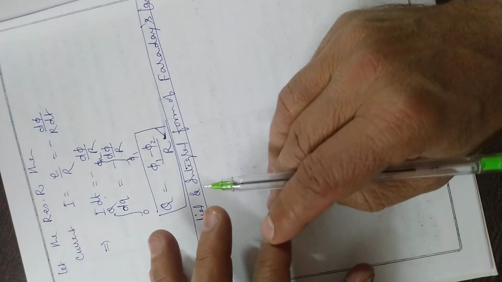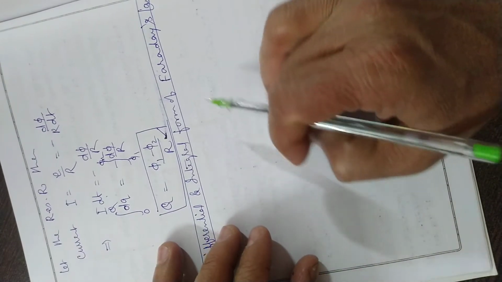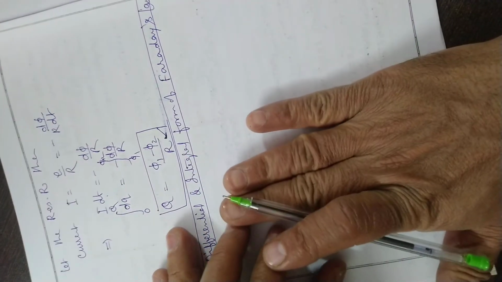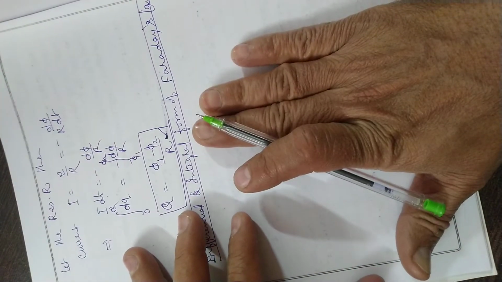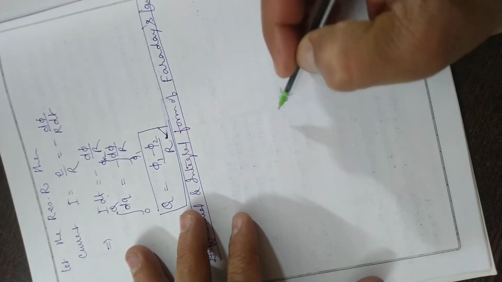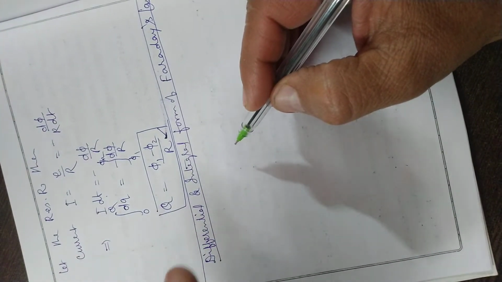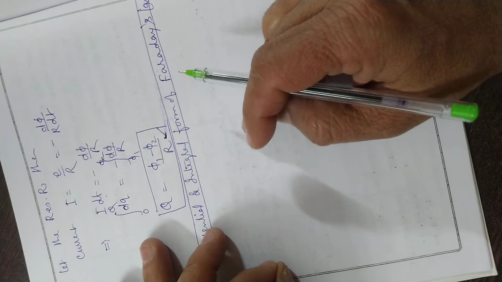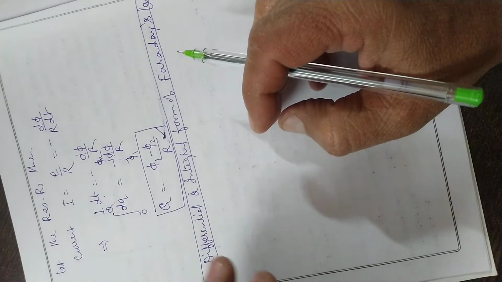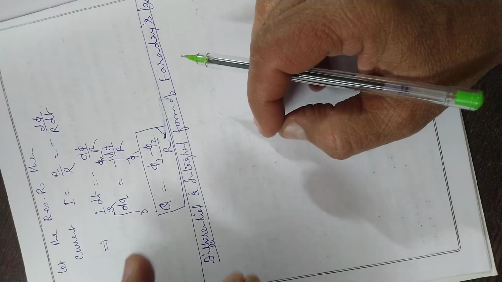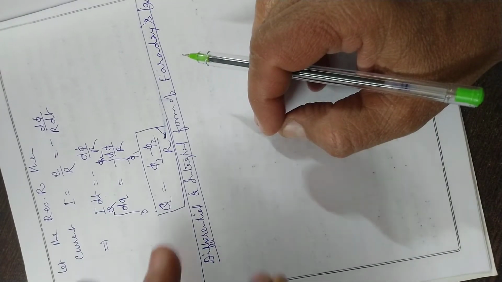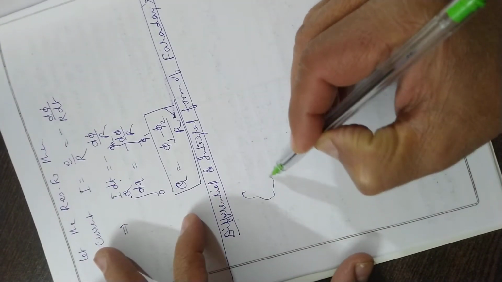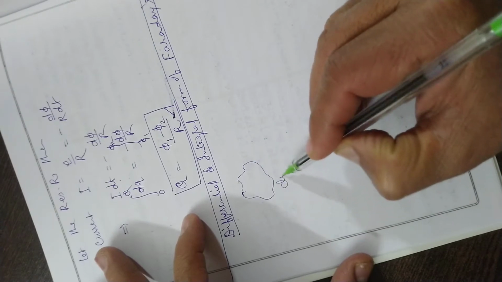You just see a bangle, you just see a circle, you just see a rectangle, a triangle. These are two-dimensional closed geometries. Two-dimensional closed path, so that defines a closed circuit. Any geometry which is two-dimensional and in the form of any closed curve is called a closed path.